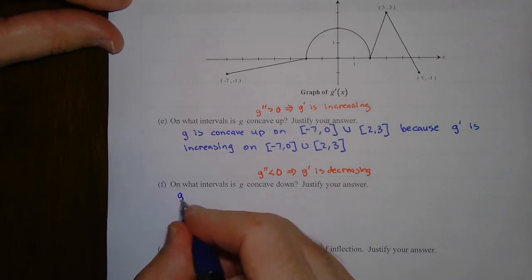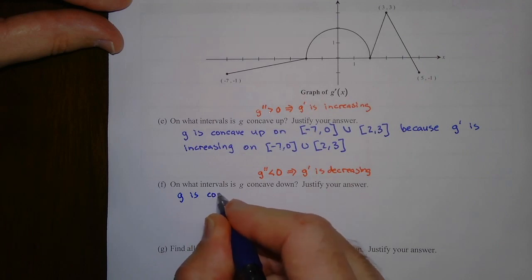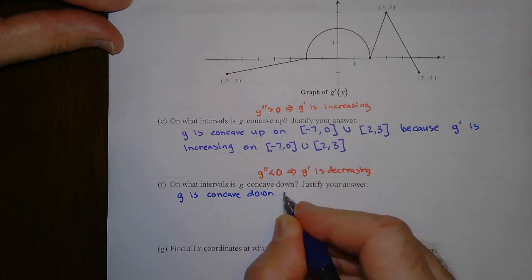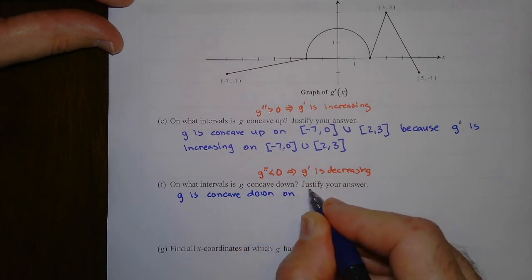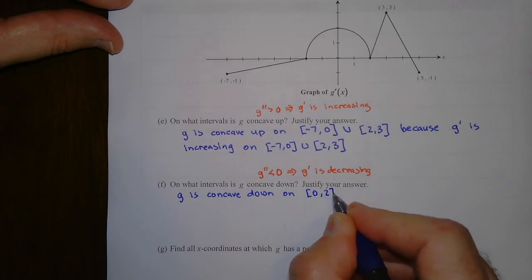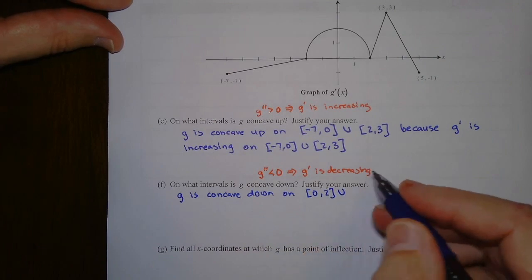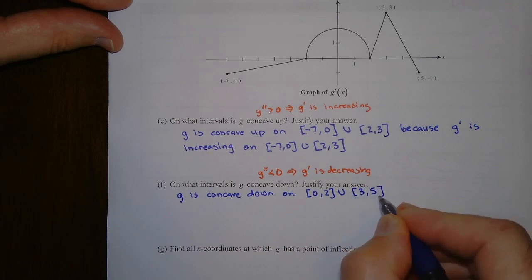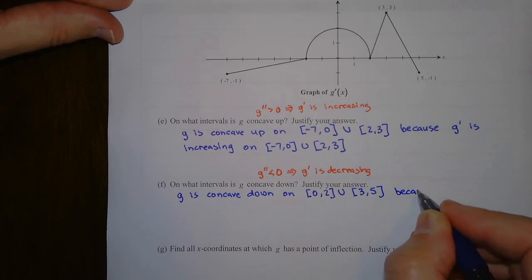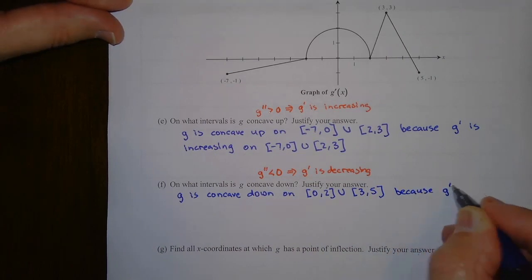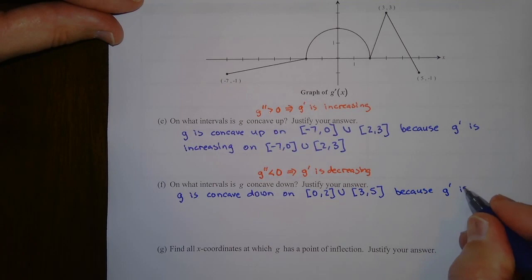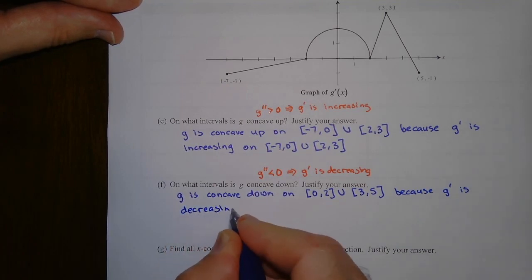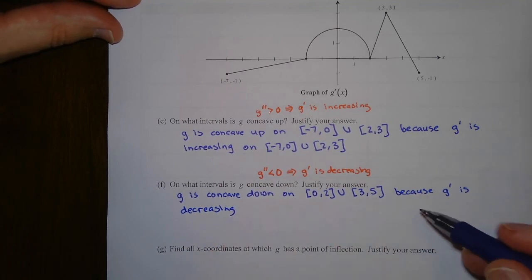So g is concave down on 0 to 2, union 3 to 5, because g prime is decreasing, and it's actually decreasing on those same exact intervals.